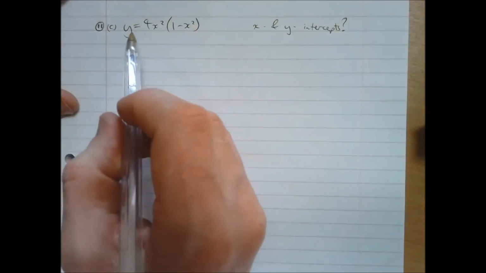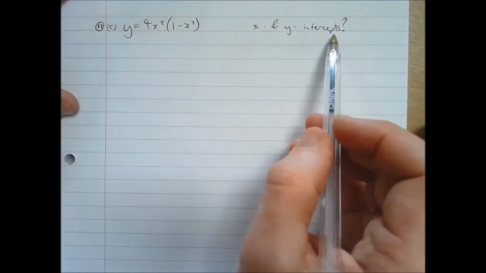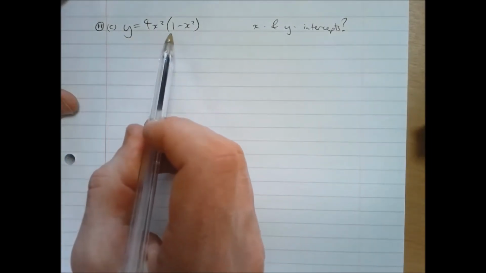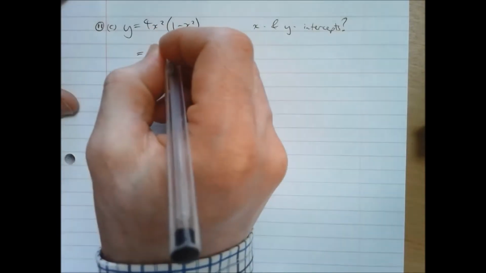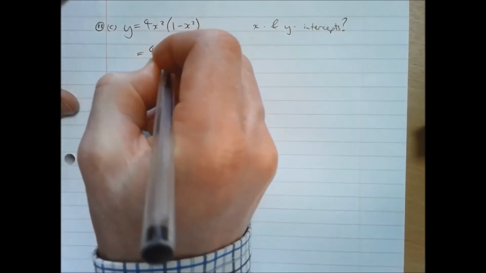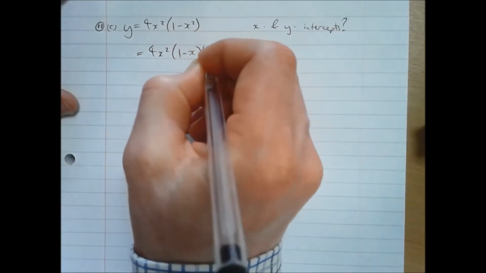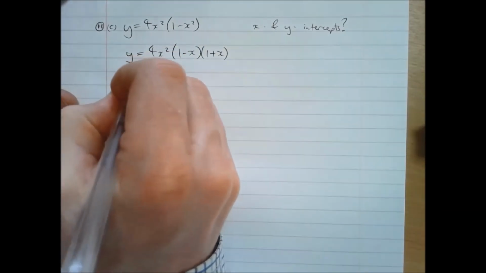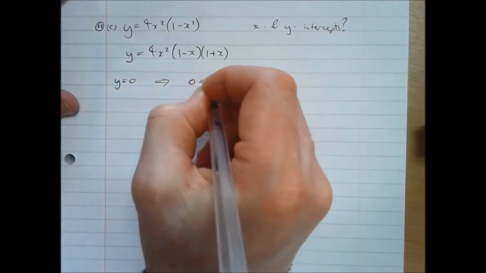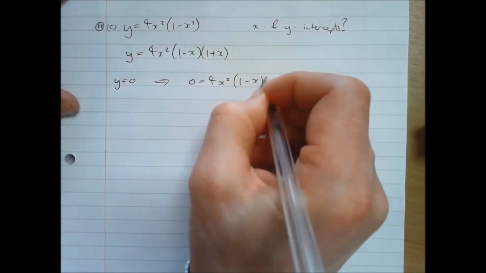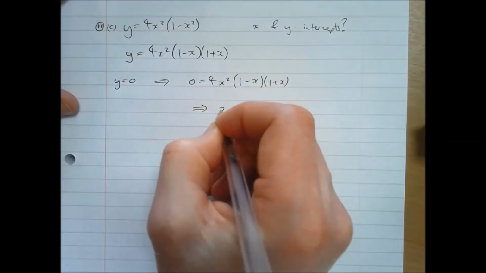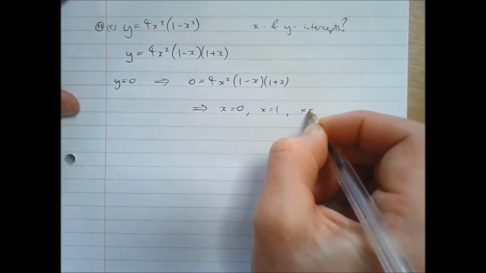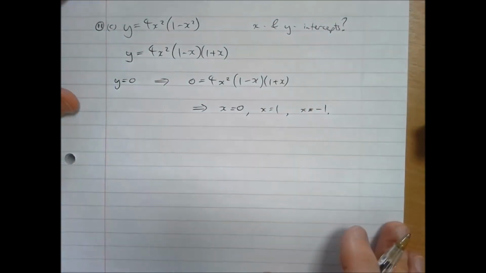Okay, final part of question 11 then. We're asked here to find the x and the y-intercepts, and in part B we just finished off by finding the Cartesian equation, which is y equals 4x squared brackets 1 minus x squared. Now if we factorize this further, we get 4x squared, and then difference of two squares here is 1 minus x bracket 1 plus x. Okay, and then we can see if y equals 0, then we get 0 equals 4x squared 1 minus x 1 plus x. Given that, x could be 0, x could be 1, x could be minus 1.